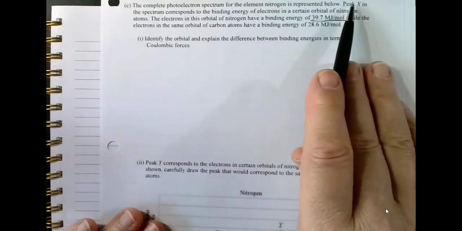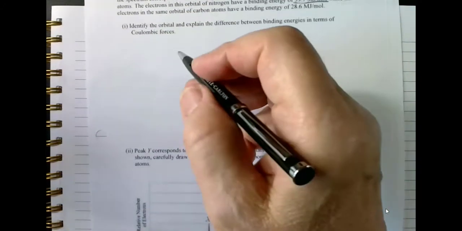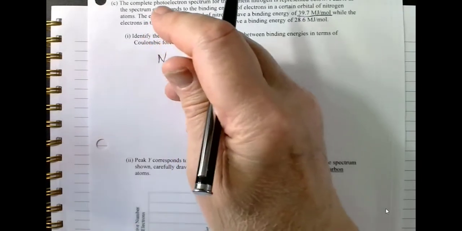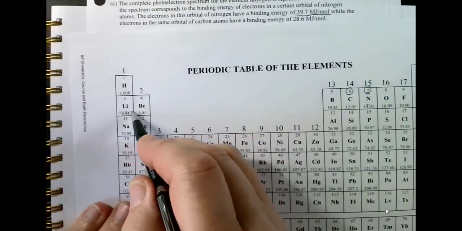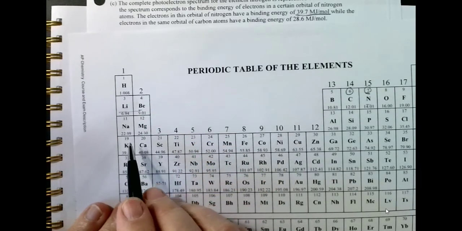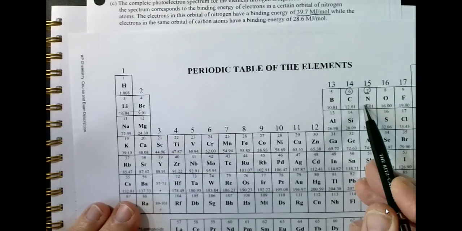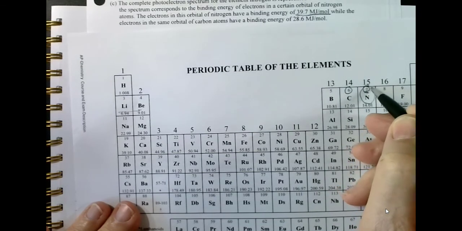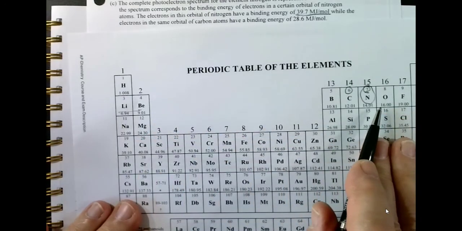Okay, now peak X, this is the orbitals for nitrogen. Let's see what nitrogen is in terms of orbitals. I'll pull out our periodic table. Okay, this is the S, and here's our P1, P2, P3. We've got 7 protons and 7 electrons. This isn't valence electrons. This is the full orbital arrangement.